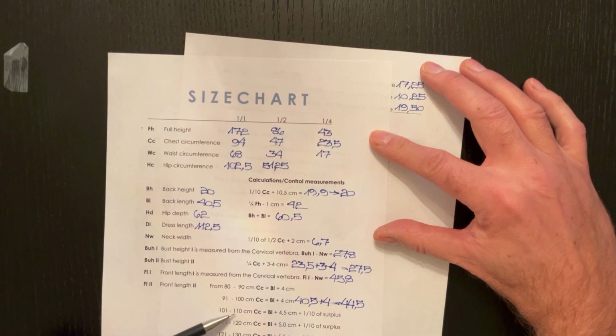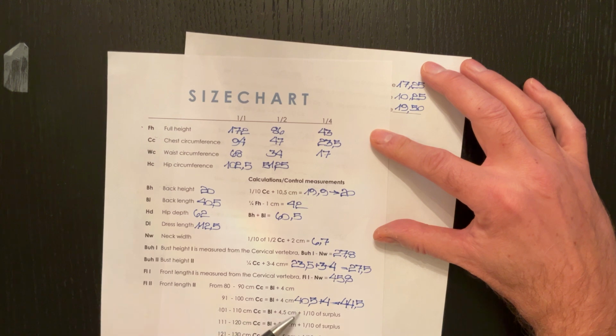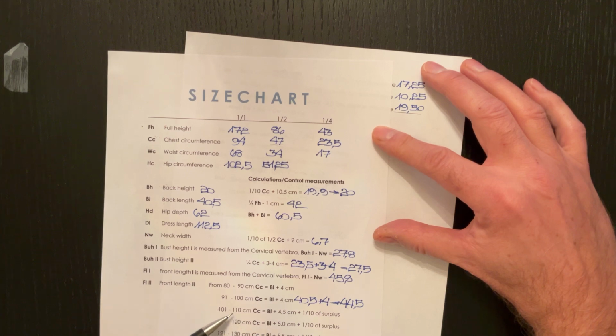You have to use the next line here, and add 4.5 centimeters plus 1/10 of a surplus, and the surplus is what's over 100. So here it's 10 centimeters, so it's an extra 1 centimeter you have to add.